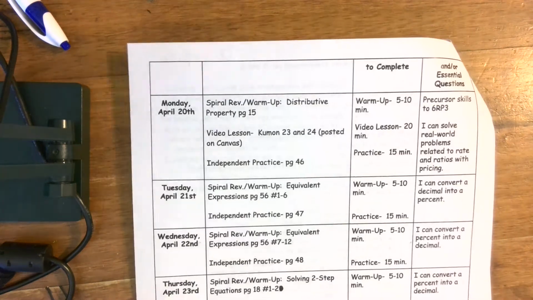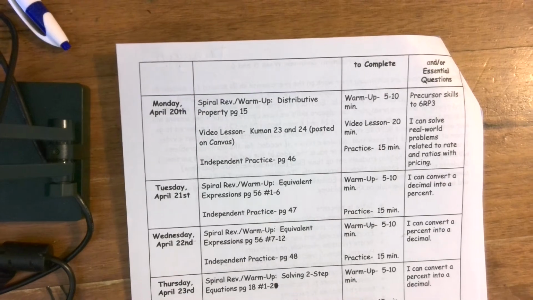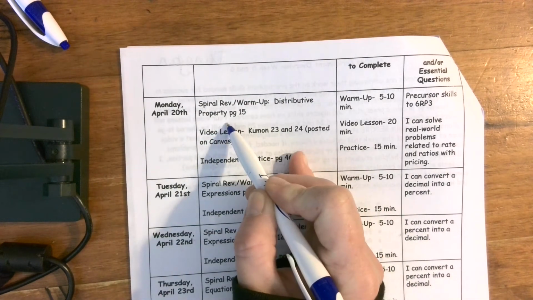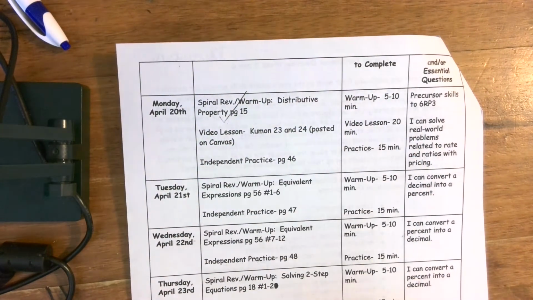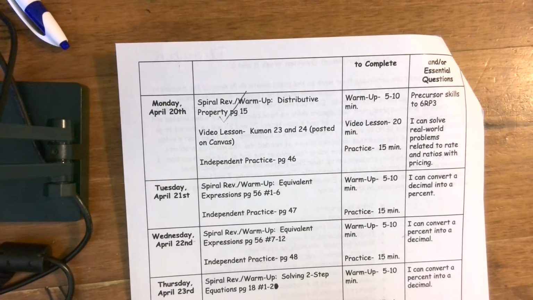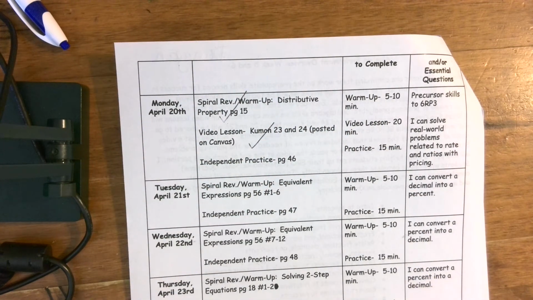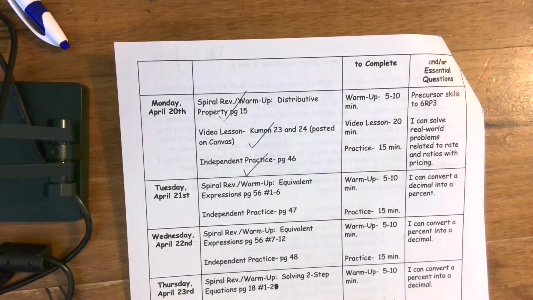And these are going to be a little bit briefer than your other lessons. So your videos are going to still be about 15 minutes, but then you'll just need to practice each day, maybe 10, 15 minutes. So today we're going to start with a spiral review. I'm going to go over the distributive property. And I'm going to go over the first couple of days of warm-ups, and then you can just complete them on your own time. We'll check them at the end of the week. We're going to go over Kumon lesson 23 and 24, and then you'll have time to practice on page 46 today. And that's the expectation.